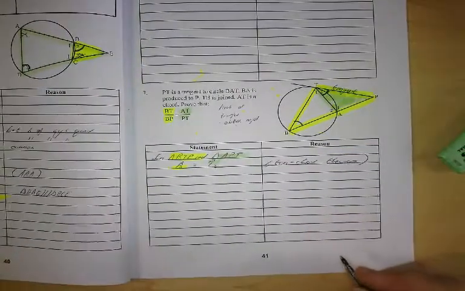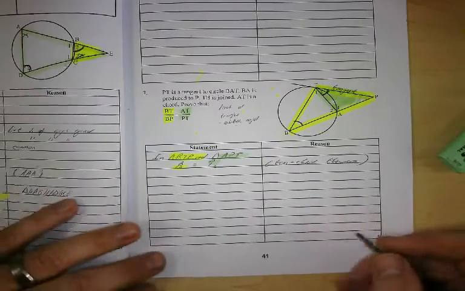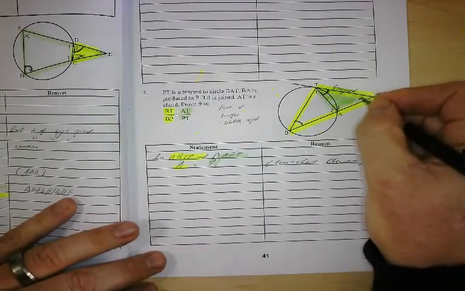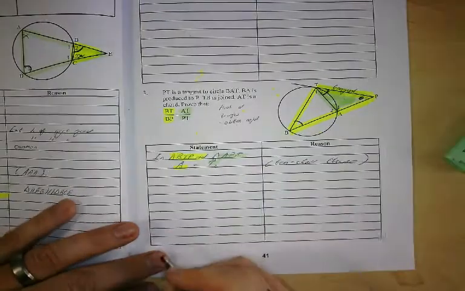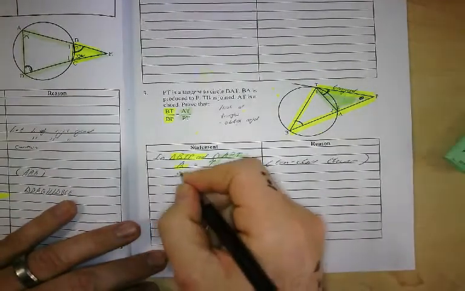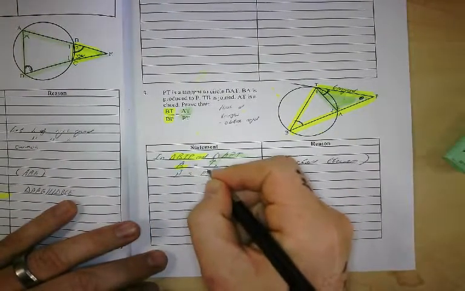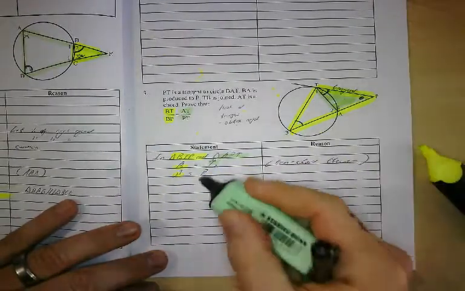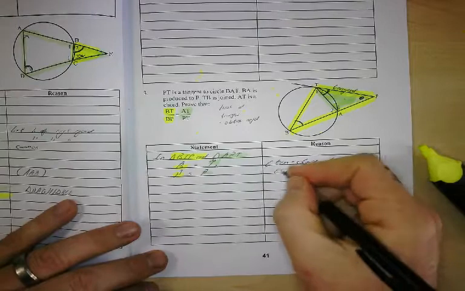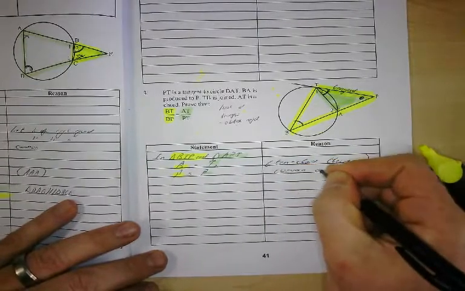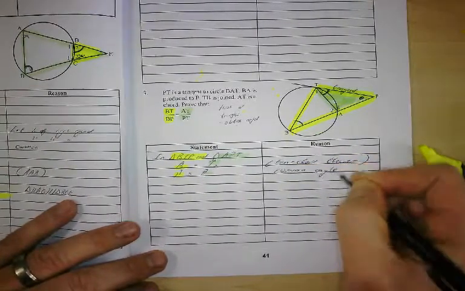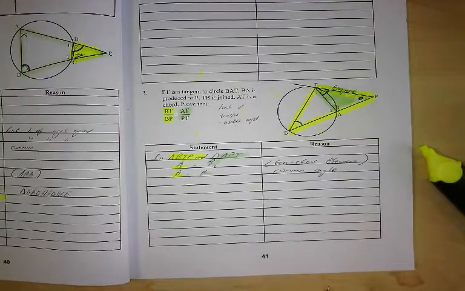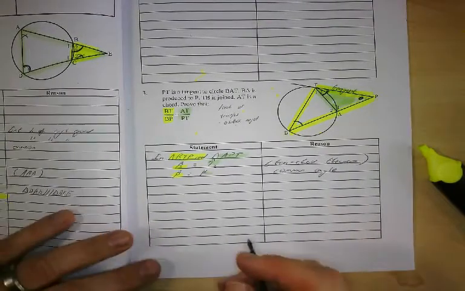Okay. What else have I got? Always look for that common angle, guys. P is a part of the green triangle and it's a part of the yellow triangle. So P in the yellow is equal to P in the green. Obviously, reason, common angle. And remember now, if you've got 2 angles, the third is automatically equal because angles of a triangle add up to 180 degrees.